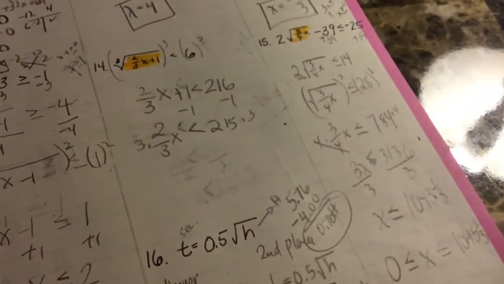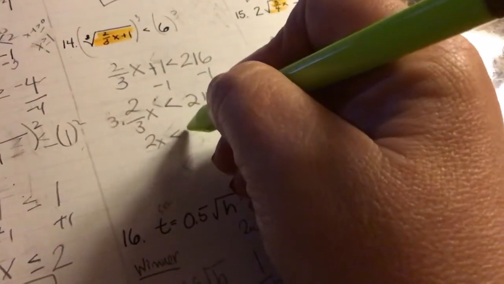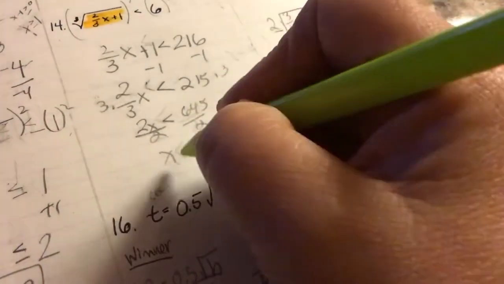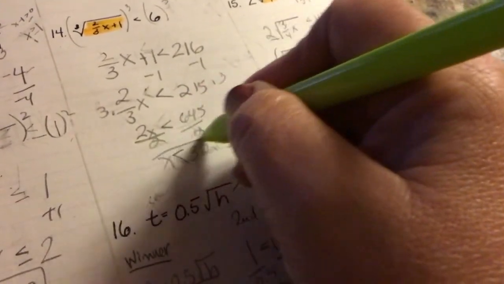I'd multiply both sides by 3. So 2x is less than 645. Divide by 2. X is less than 322.5. That is the answer to number 14.